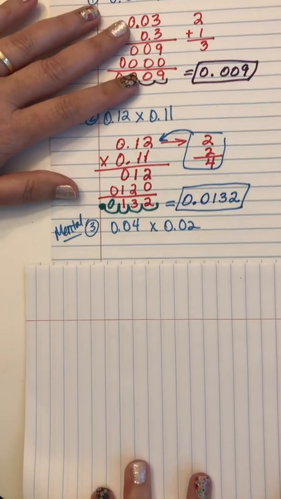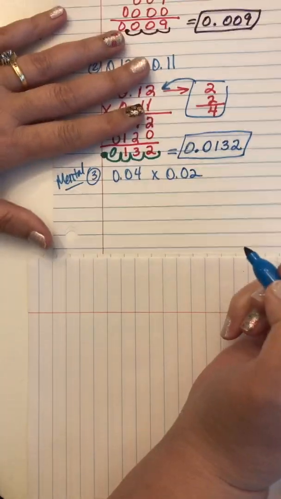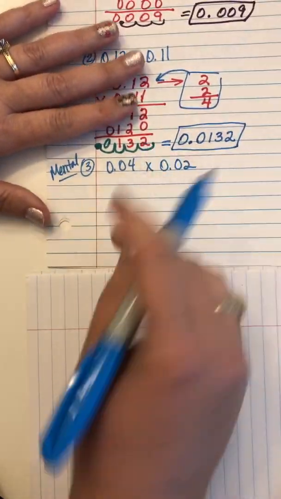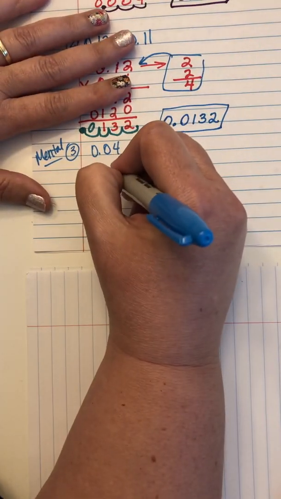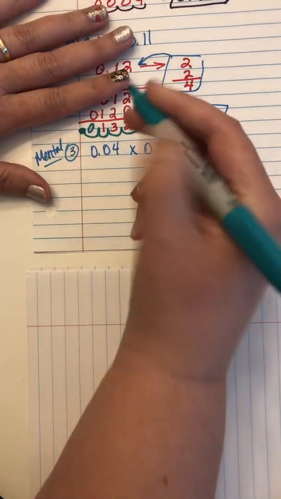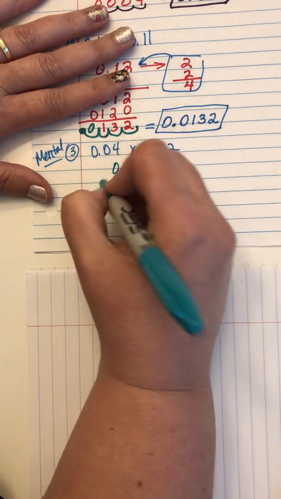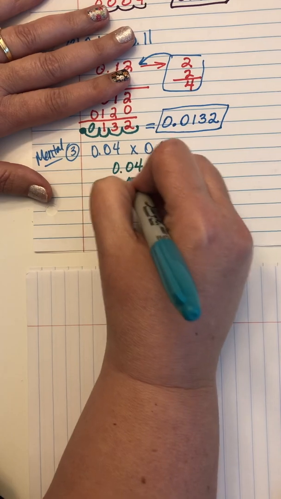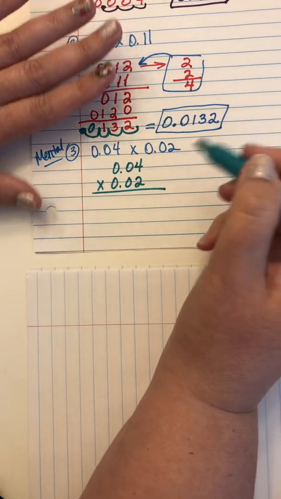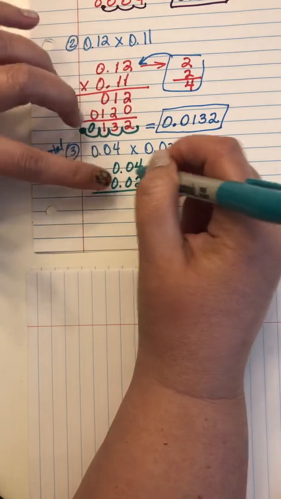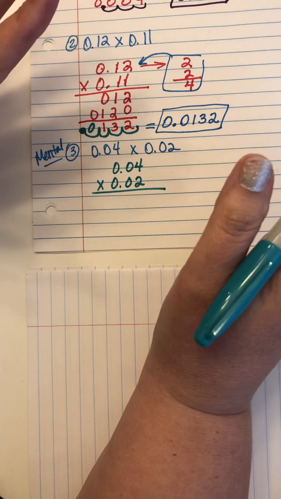So let's move on to another example. I'll bring my paper all the way up here, make sure y'all can see everything. Okay, I'll go back to a different color. So I have 4/100ths times 2/100ths. Now, this one I can look at immediately and say, oh, I could do this mentally.